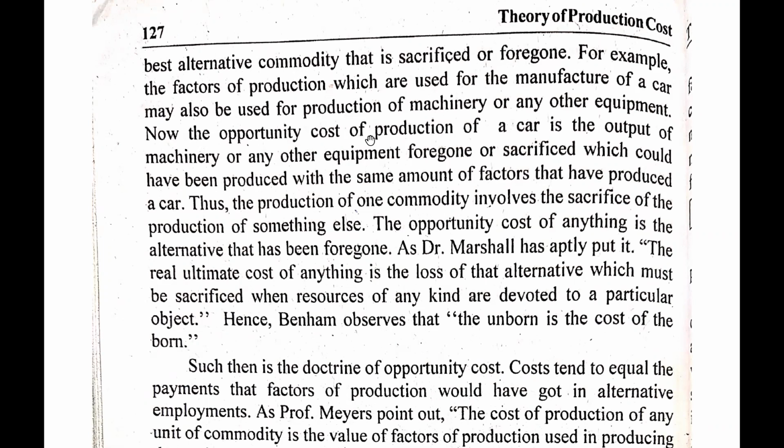Now, the opportunity cost of production of a car is the output of the machinery or any other equipment foregone or sacrificed, which could have been produced with the same amount of factors that have produced a car. Thus, the factors of the production of one commodity involves the sacrifice of the production of something else. The commodity cost of anything is the alternative that has been foregone.